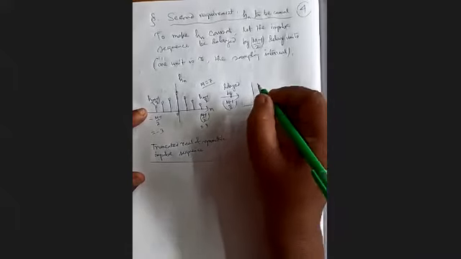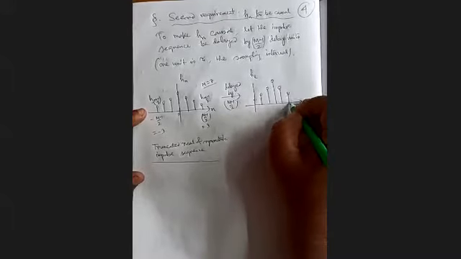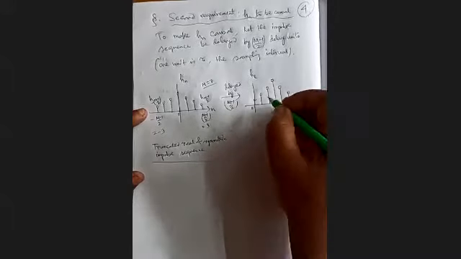And finally, we call it h(L) versus L. So this is our h0. When we introduce a delay, we get 0, 1, 2, 3.